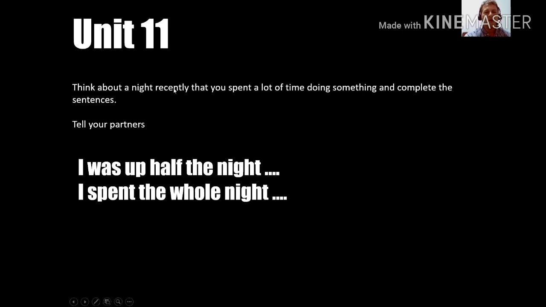Think about a night that you recently spent a lot of time doing something and complete these sentences. These have to do with good or bad habits. I was up half the night. I spent the whole night. For example, I was up half the night watching a Netflix series. Or, I spent the whole night preparing last minute for my exam.